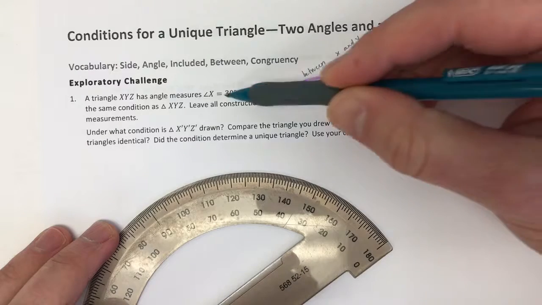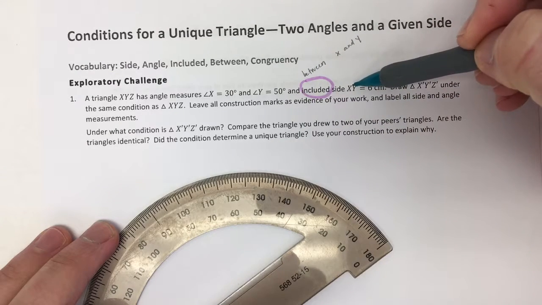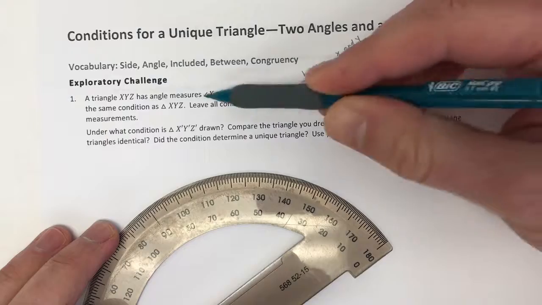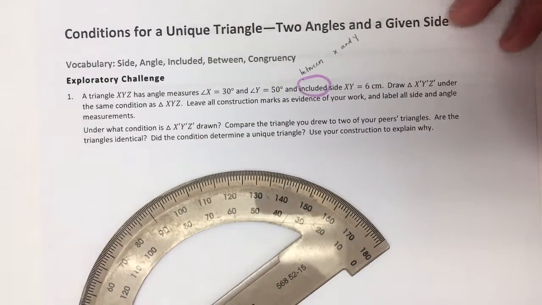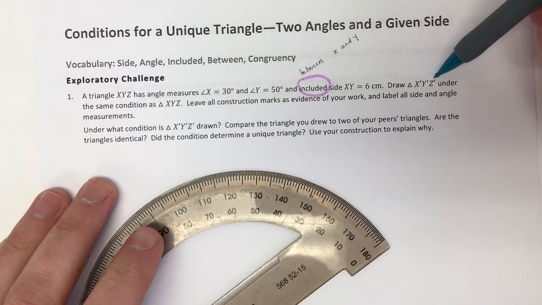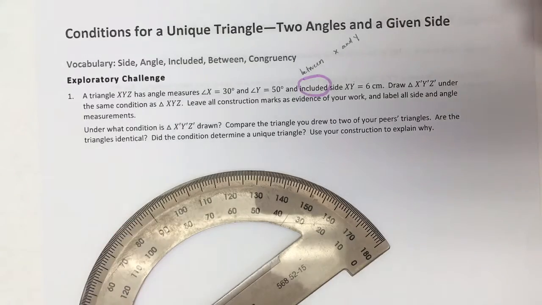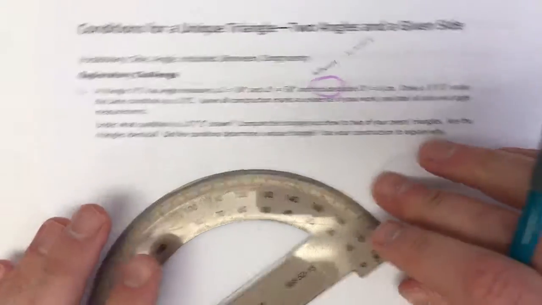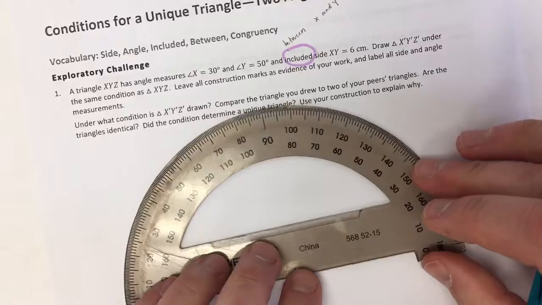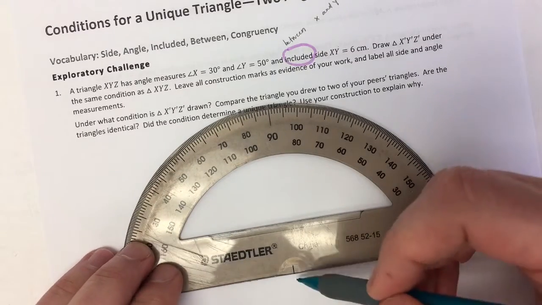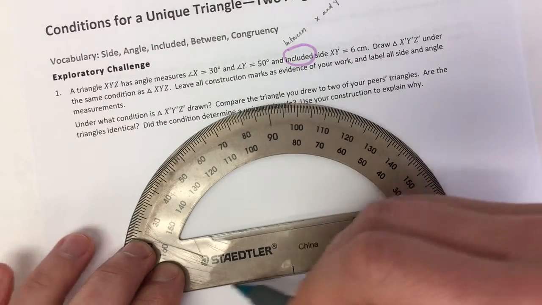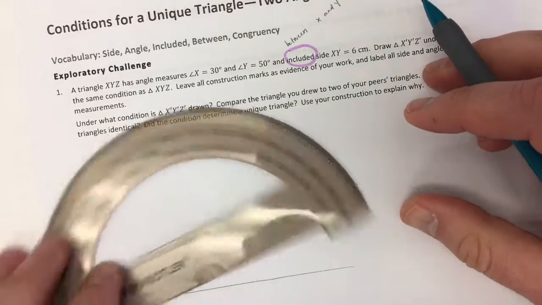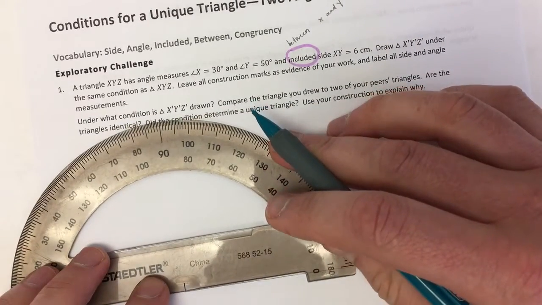And it should make sense since the vertices that make up this line are X and Y, and also the angles. So we're going to draw X prime, Y prime, Z prime under the same conditions, and I'm going to show you how to do it a couple different ways and see if we like that. But first of all, we need to start with a line, because that gives us the basis for our 30-degree angle.